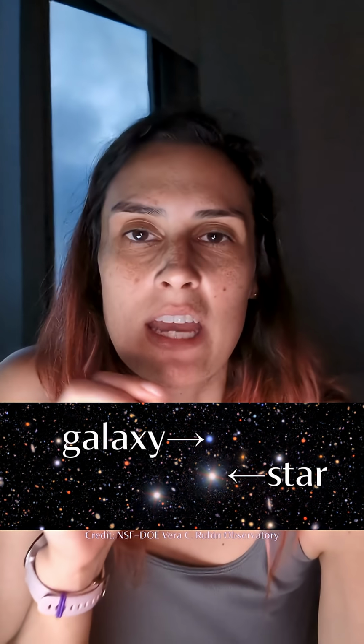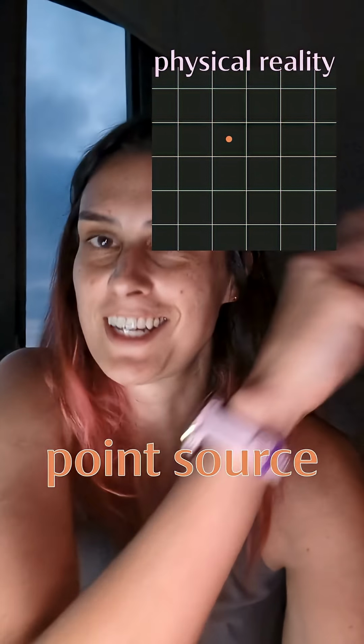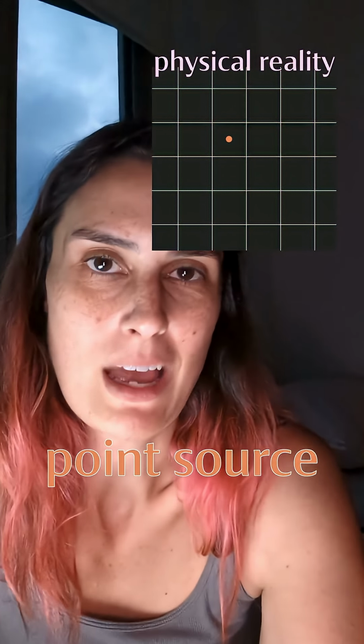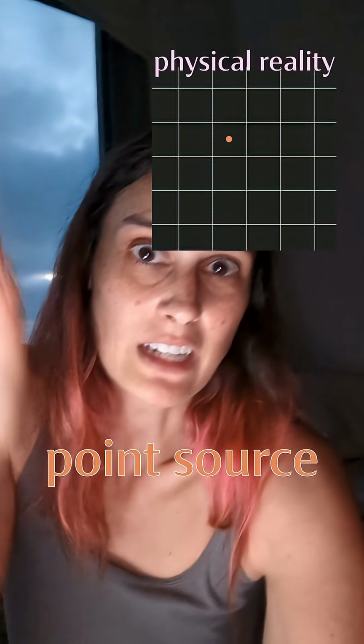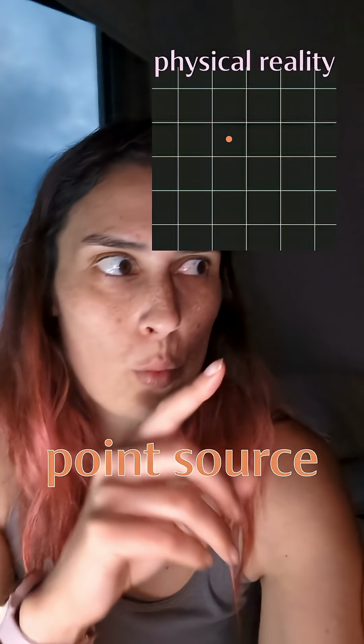Crazy. Okay, so the fact of the matter is an image is never a perfect representation of reality. The reason that stars have diffraction spikes and galaxies don't is because stars are point sources. That means in reality, they are occupying one slot, one pixel of what is happening in the sky. However, when the light passes through the optics of your telescope, it's affected by the telescope. That's inevitable. You literally can't stop this.